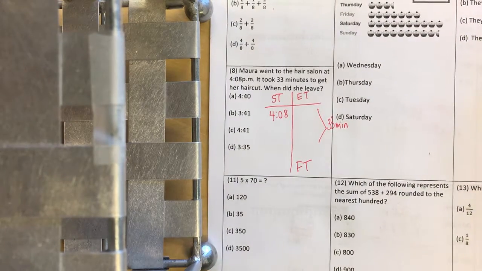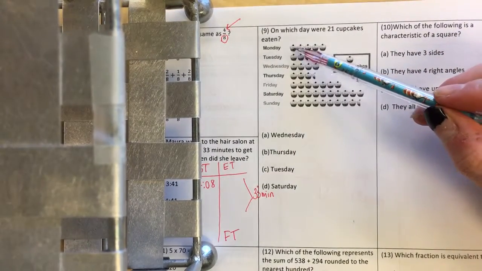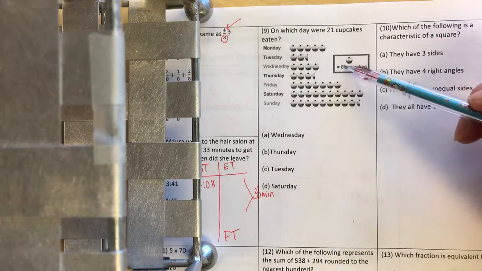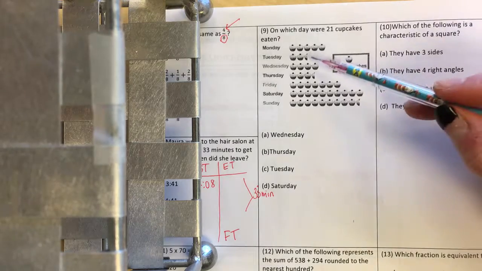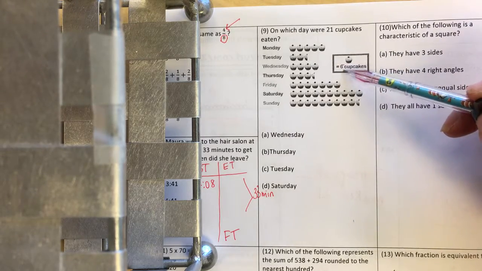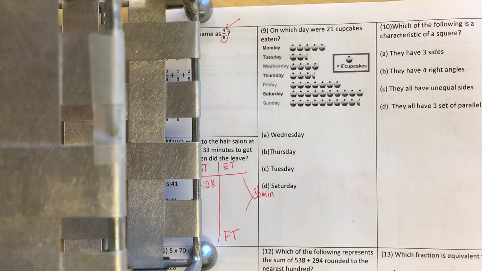Number 9, on which day were 21 cupcakes eaten? We know that a picture of a cupcake is worth 6. So we need to look at which one is showing 21. If there's half a cupcake, it's going to be half of this number. So again, using what we know from our key to figure out the answer to this problem.